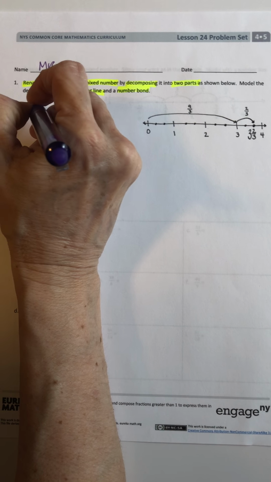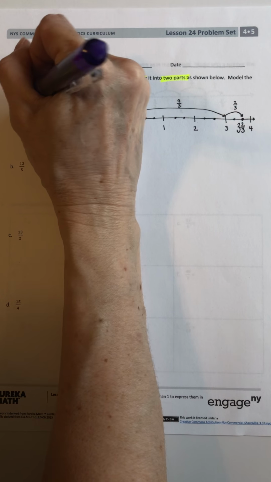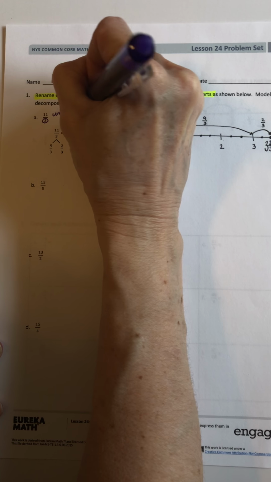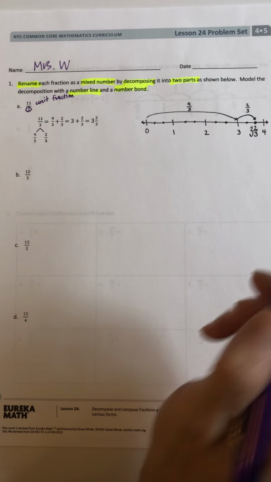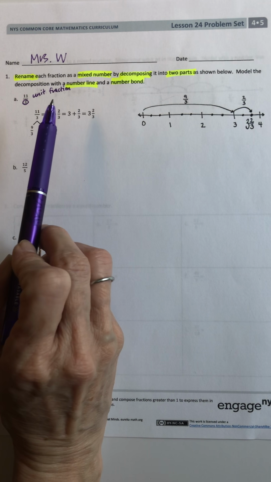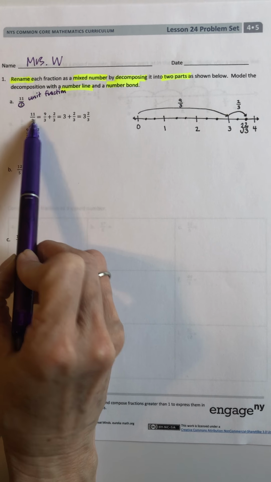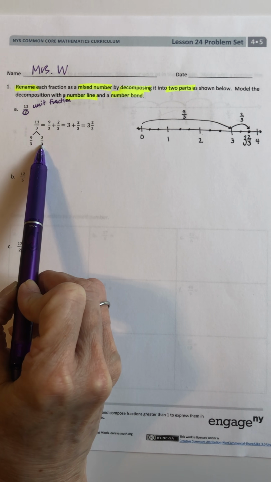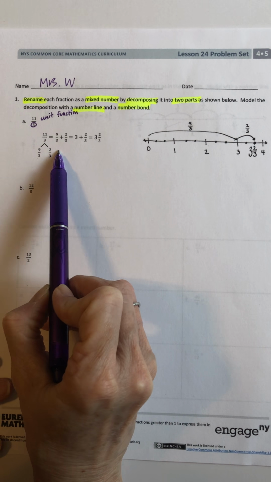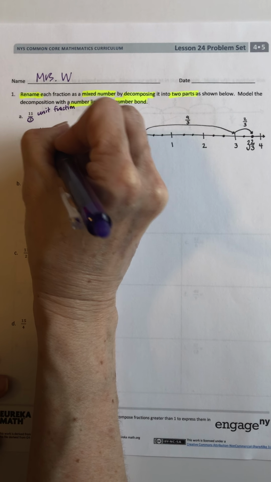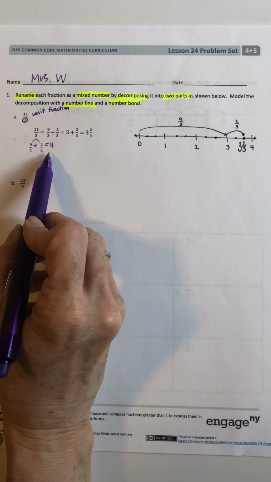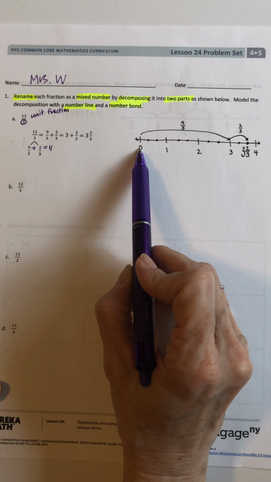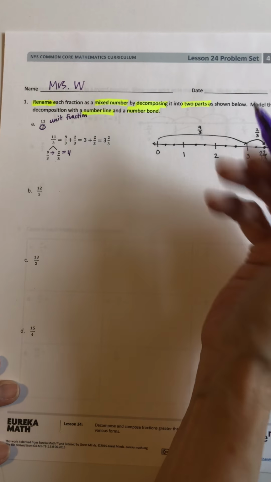Here we go. We want to identify our unit fraction, which is 3. So our equal parts today will be thirds. That's why the number line is divided into 3 parts. And they have taken 11 thirds and they have decomposed it into 9 thirds and 2 thirds. So they've got 9 plus 2 giving you 11, and your denominator staying the same. The number line, of course, is divided into 3 equal parts at each whole.